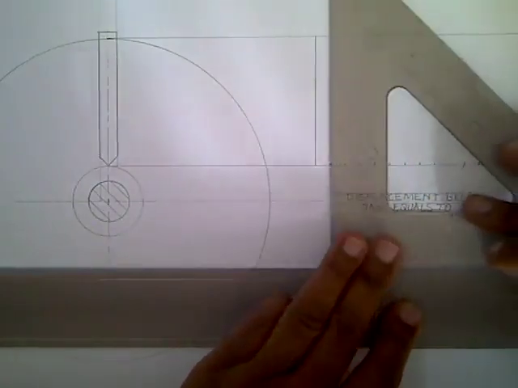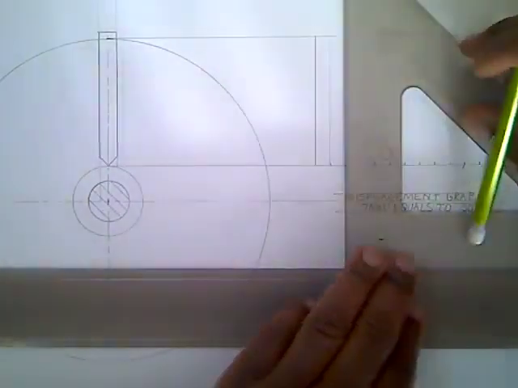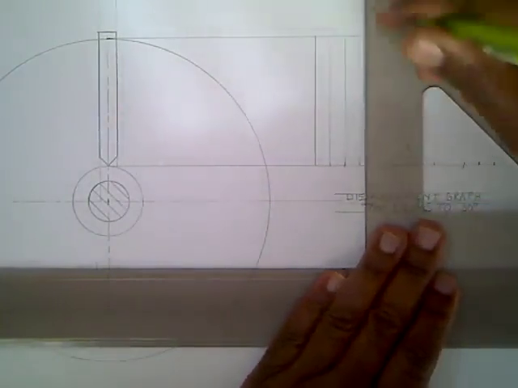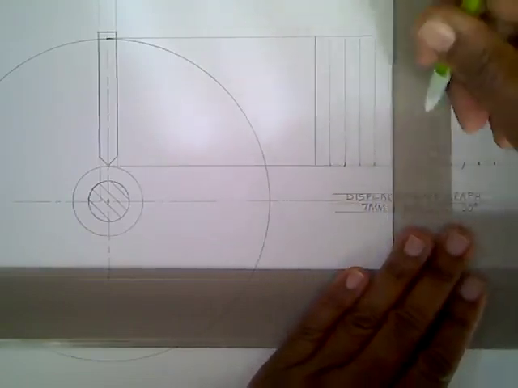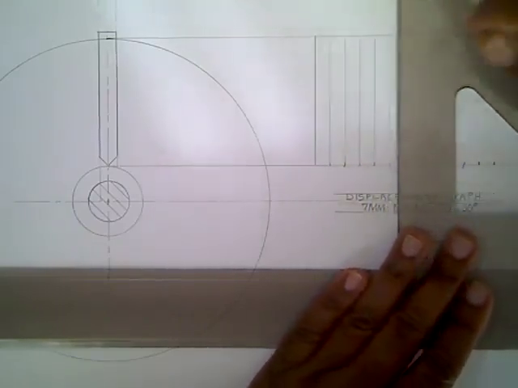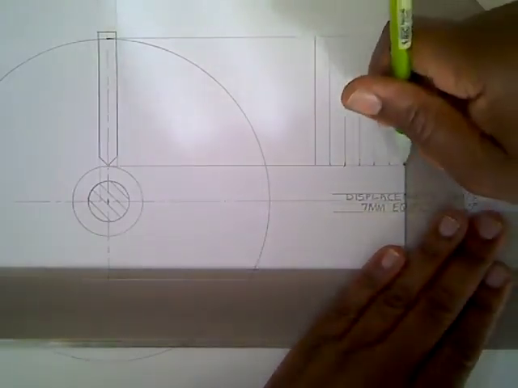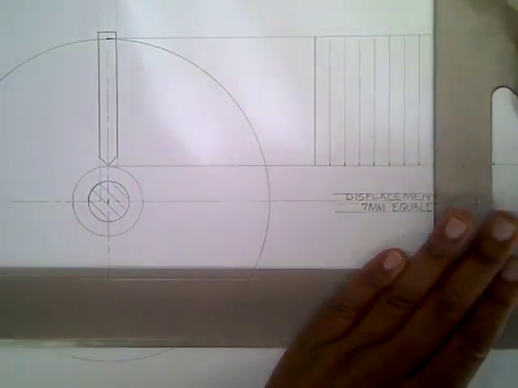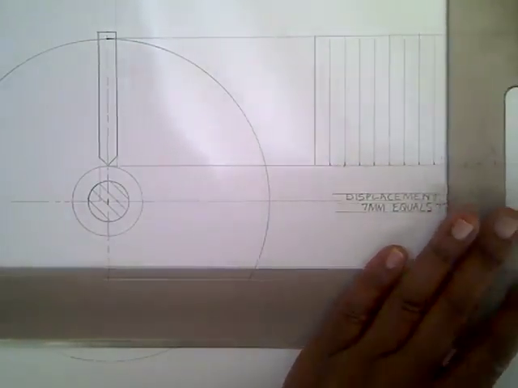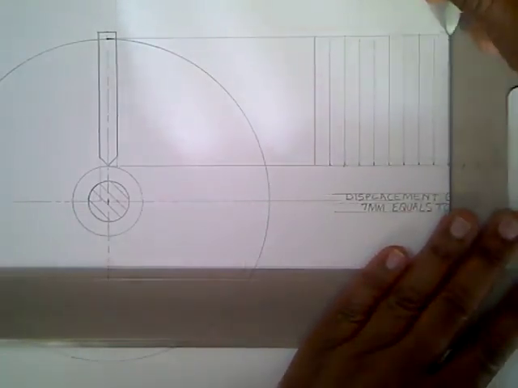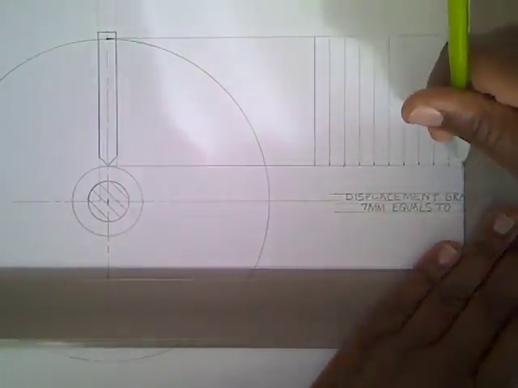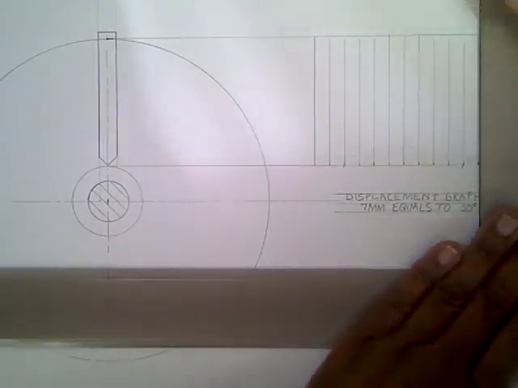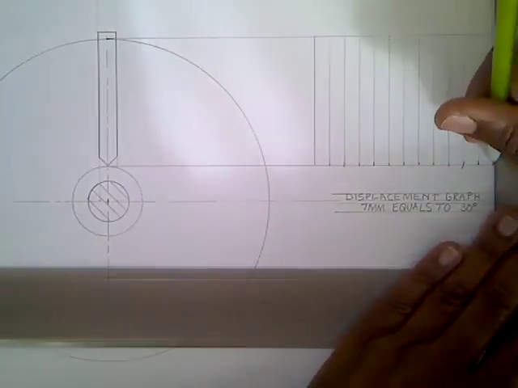Now, very faintly, all my lines. You don't want to spend too much time, but this is a longer question. You might need to complete it in 30 to 40 minutes maximum. If you are as slow as I am, 40 minutes. As long as you understand it, it's not difficult, but I've chosen one that is a combination of different types of cam movement.